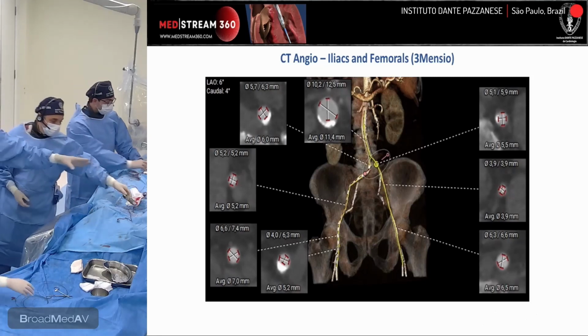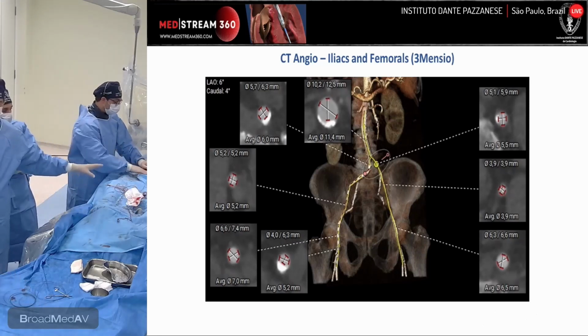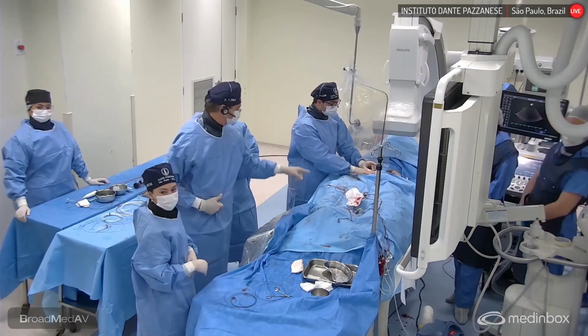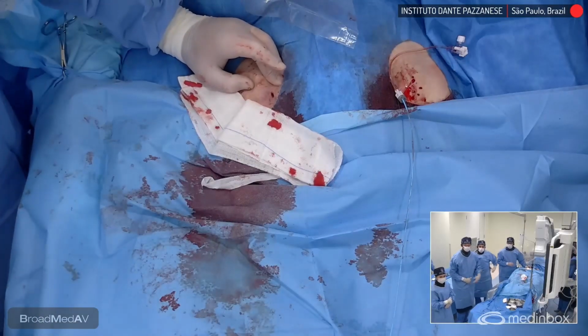So can you show now with the big camera? Can you take the slides out now and show the camera on the room? Okay. Can you show Alberto's puncture, please?